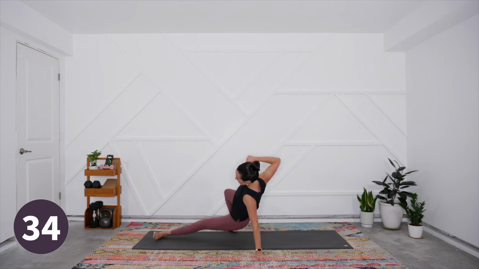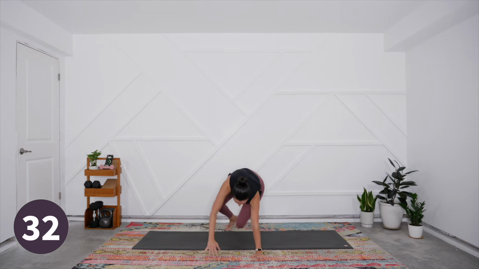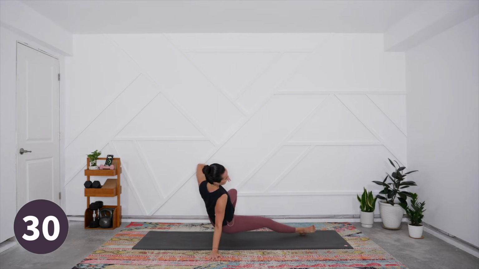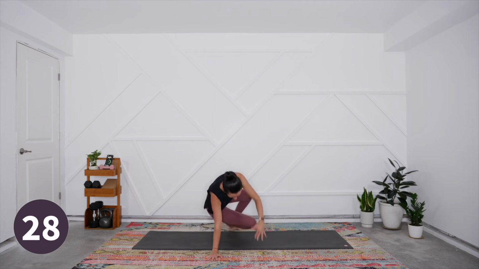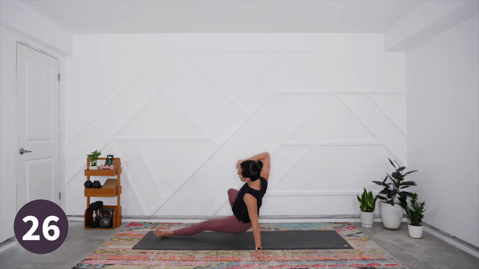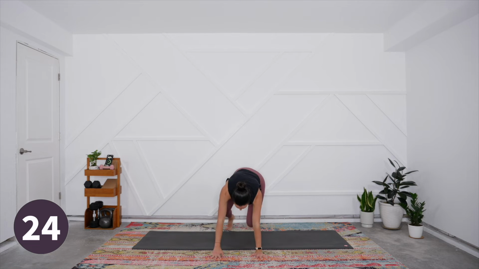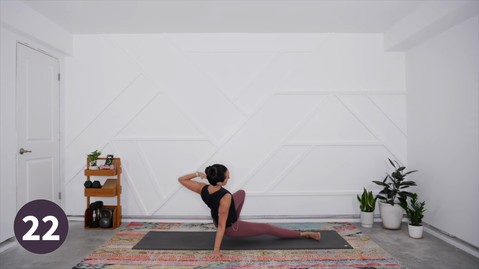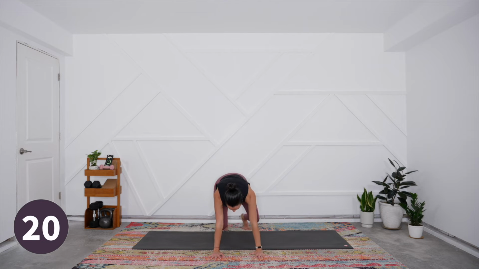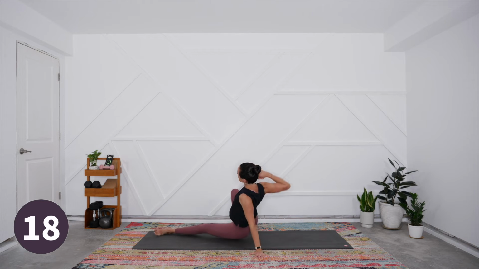You can even bring the top arm open, get a little bit of a chest stretch, almost like you were loading a bow and arrow, pulling it back. And breathe. So again, I'm moving super slow in the menstrual phase.